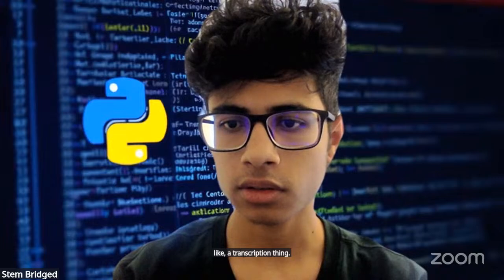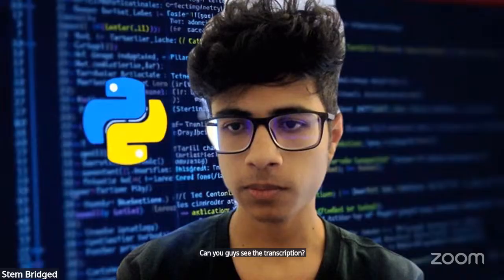I have no clue why it's doing that. Here, how about this? I'll turn on a transcription thing. Can you guys see the transcription? No, I can't see it. But I think it's okay.